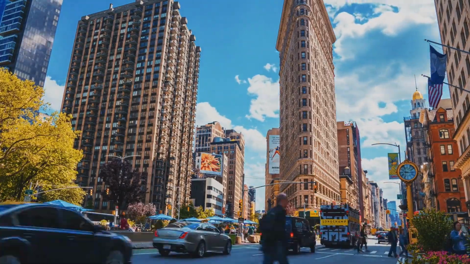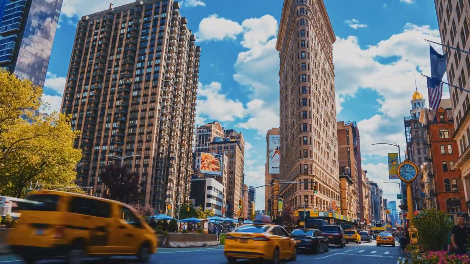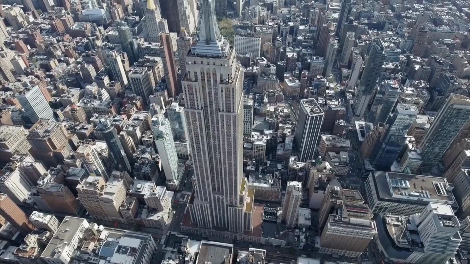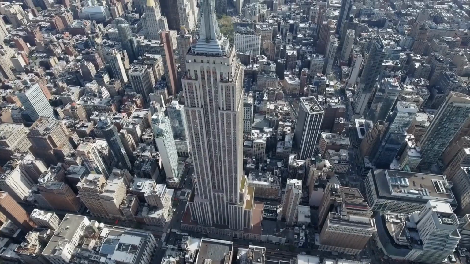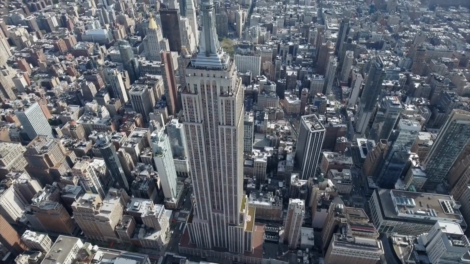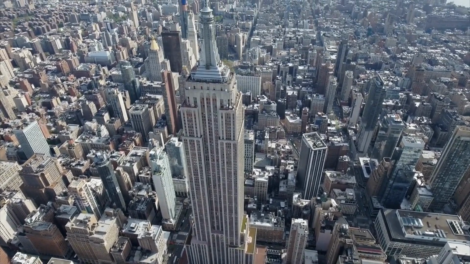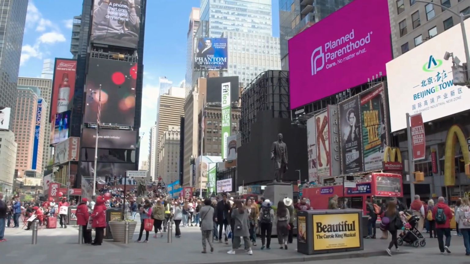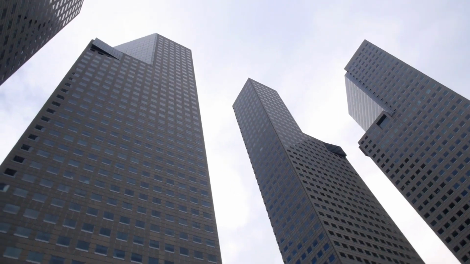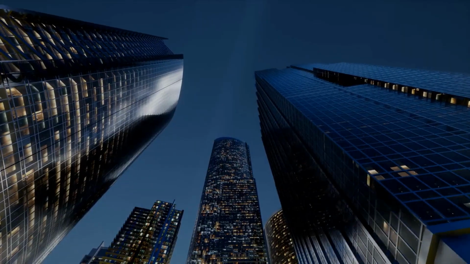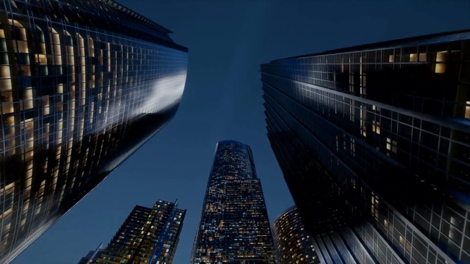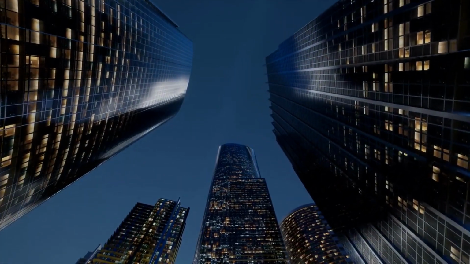New York is a city that has always been at the forefront of architectural design, producing buildings and structures that have set the standard for the rest of the world. The history of architecture in New York is a story of growth, innovation, and influence. From the colonial era to the present day, the city has been home to some of the most iconic and memorable buildings in the world. In this video, we will take a look at the history of architecture in New York, from the colonial era to the present day.